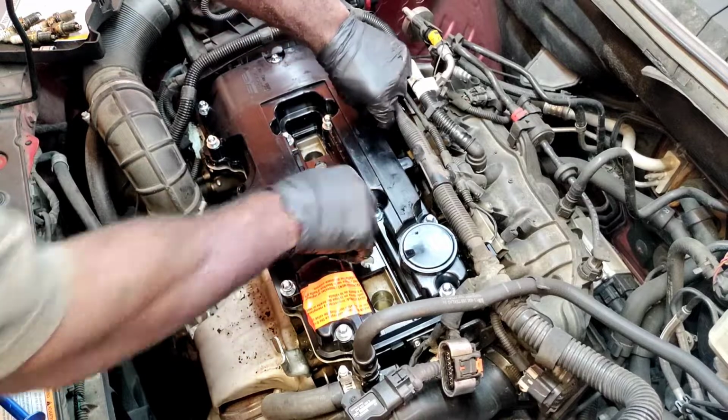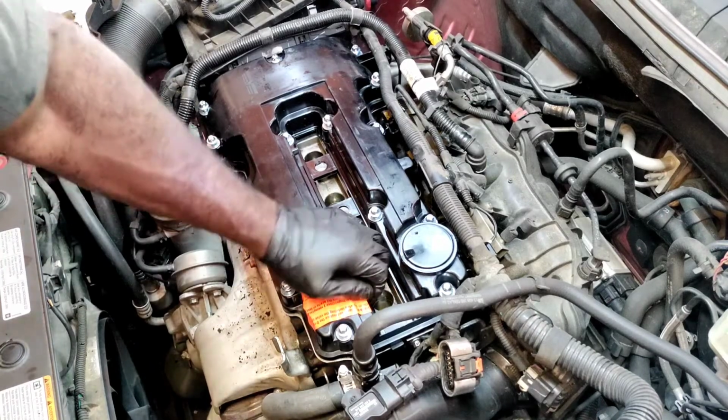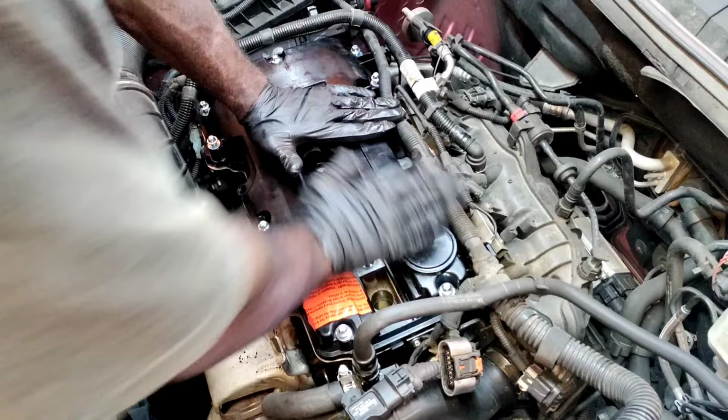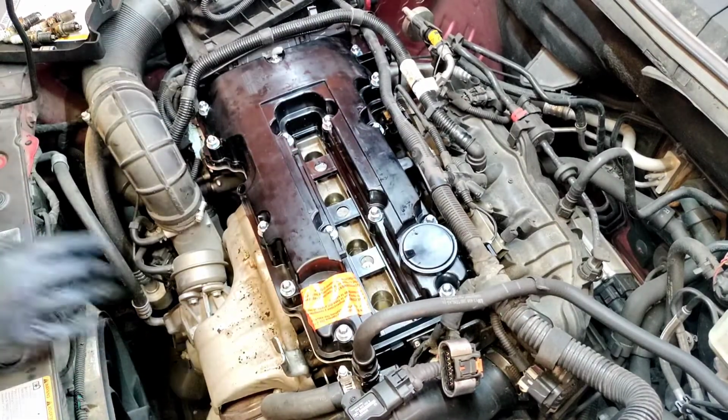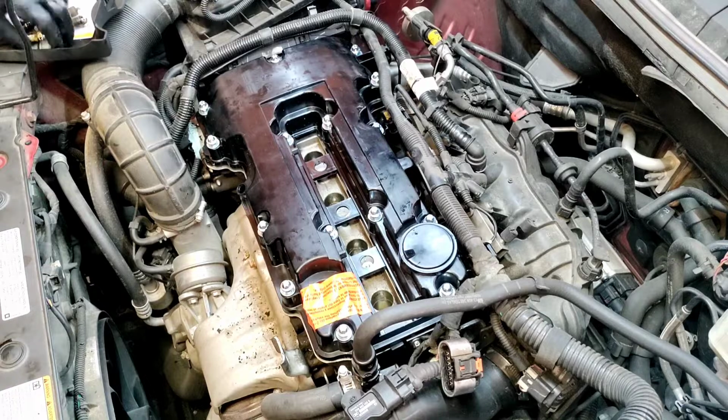That feels good right there. Take that off last. Push down the middle. Make sure it's flat. All right, looks pretty good.